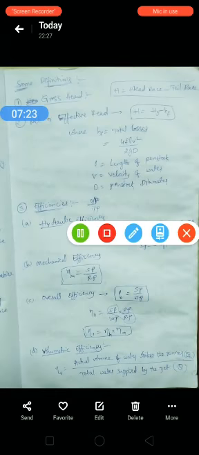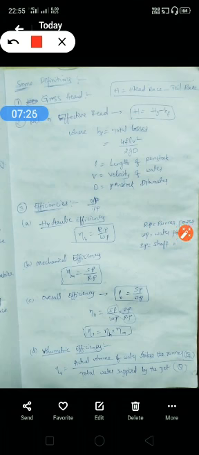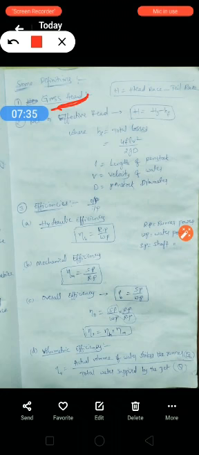Here we need to know some important basic definitions which are used in the problems. So first one is the gross head. Gross head is the difference between head race and tail race. Depending upon the gross head, we can classify the turbines: low head, medium head, high head turbines.